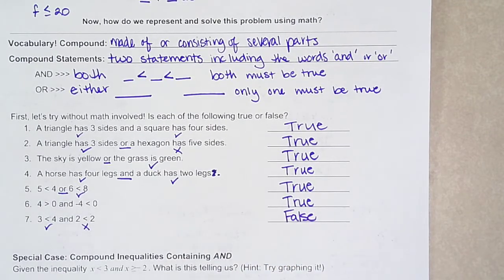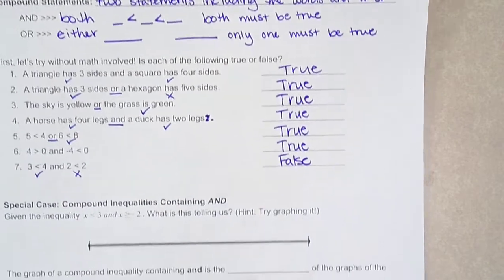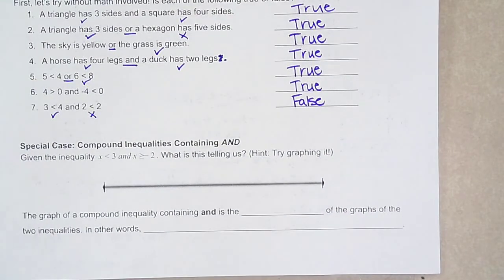What does this look like with regular math, Miss Bray? Is this just going to be a true-false test? Good question. The answer is no. Special case. Compound inequalities containing and. Given the inequality x is less than 3 and x is greater than or equal to -2, what is this telling us? Well, let's graph it.